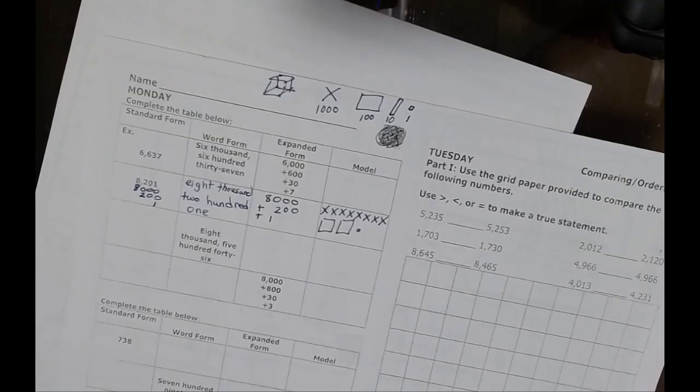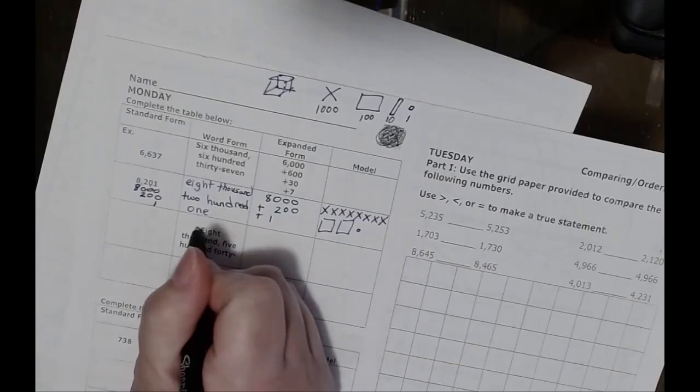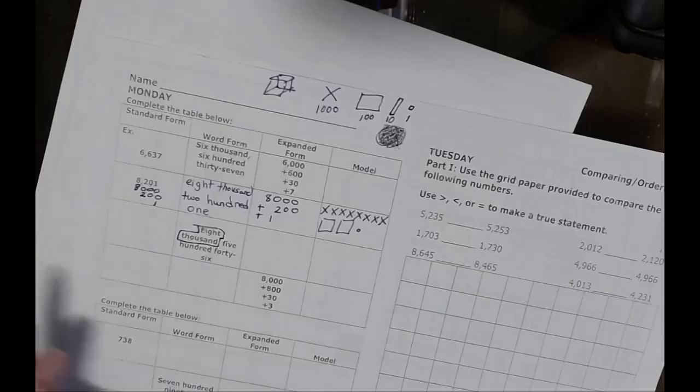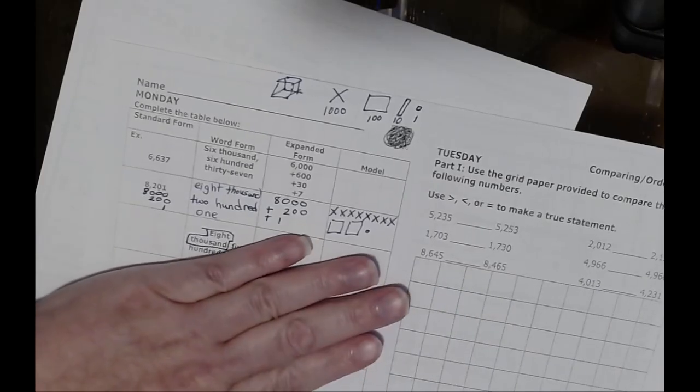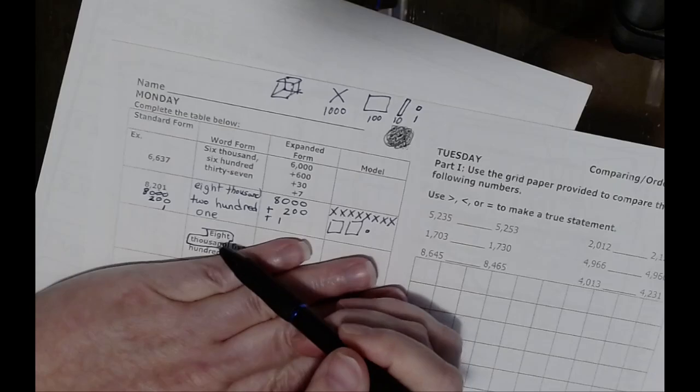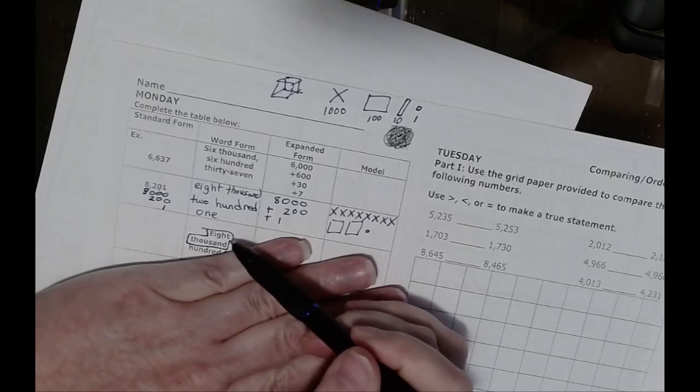So here's what we do. When it is written in word form, students are told to box in up until the comma. That means we're going to be ignoring the rest right now. And then what number do you have? We have 8,000.